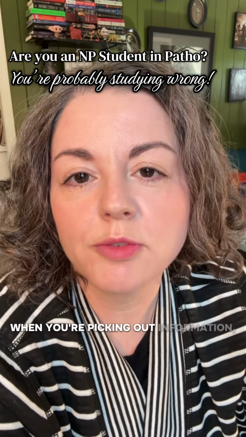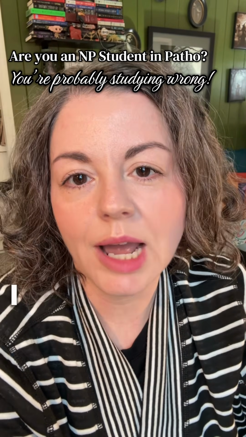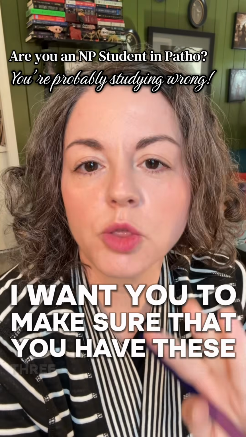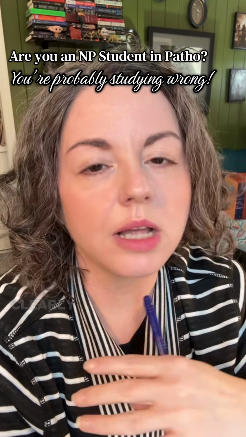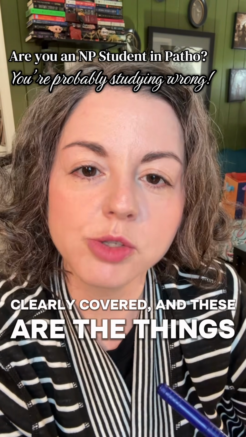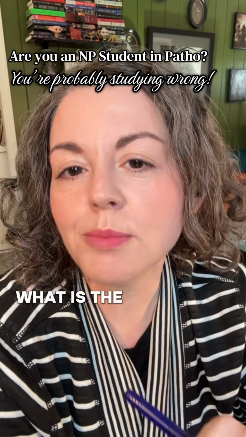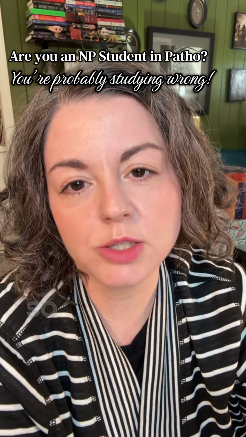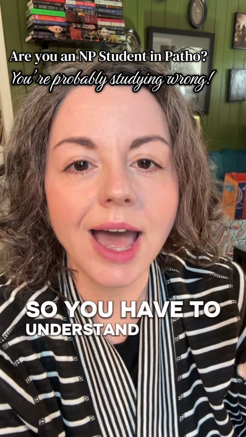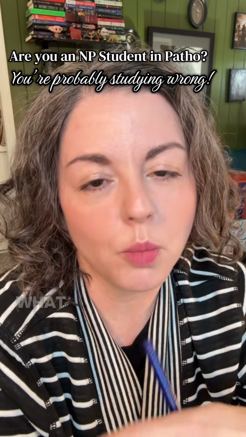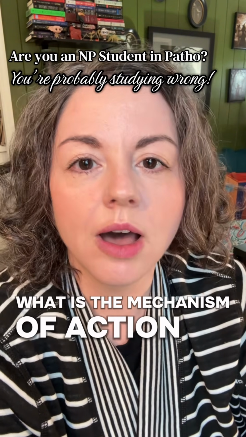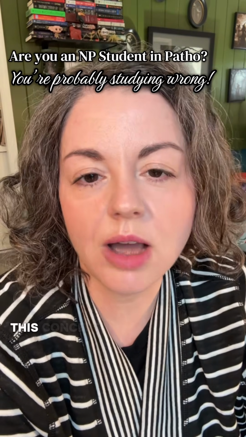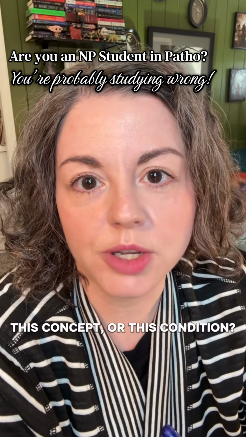So when you're picking out information, or if you've already made an outline, I want you to make sure that you have these 3 pieces of information clearly covered, and these are the things that you're mastering. 1, what is the mechanism of action of this process? So you have to understand how the process is broken. What is the mechanism of action of this disease process, this concept, or this condition?